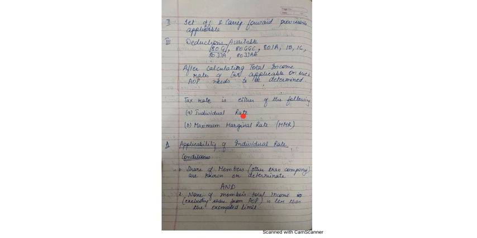So firstly, in this lecture we will be covering the topic of individual rates, when individual rates will be applicable. There are two conditions and both these conditions must be fulfilled to apply slab rates which are applicable to an individual. The first condition is that the shares of members are known or determinate. The profit sharing ratio, or we can say profit or loss sharing ratio, must be given in the question. And the members can be individual, firm, HUF, company.